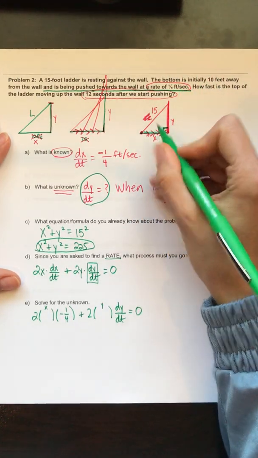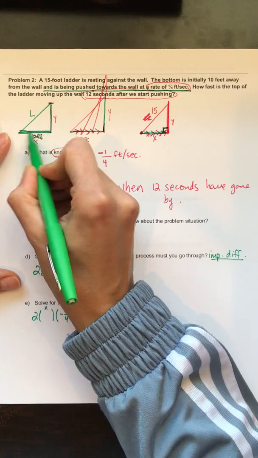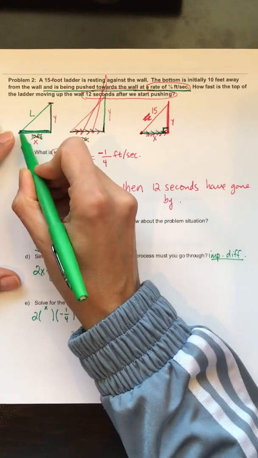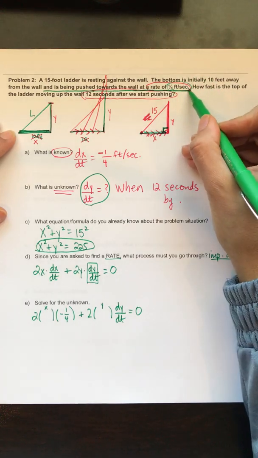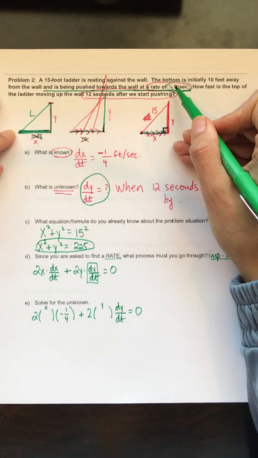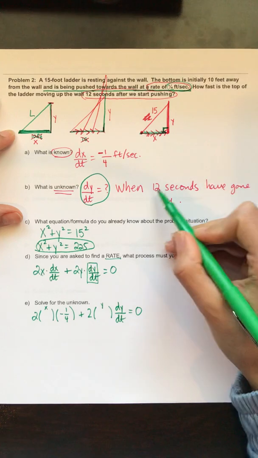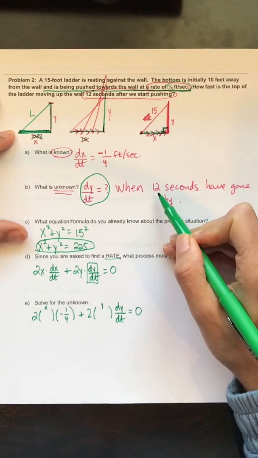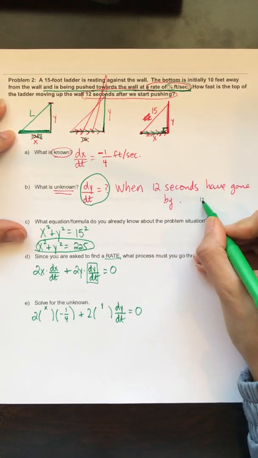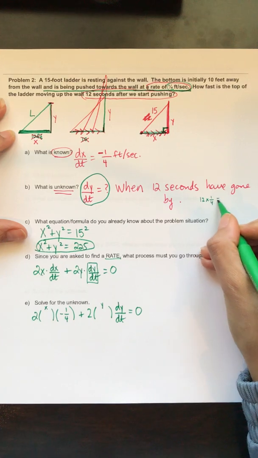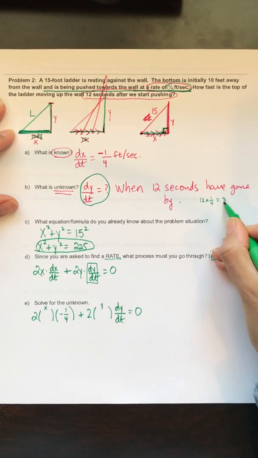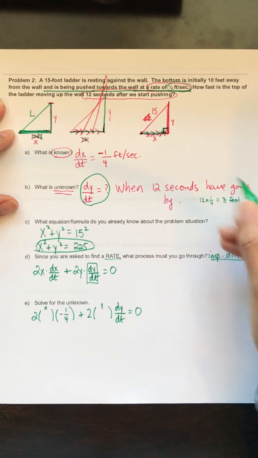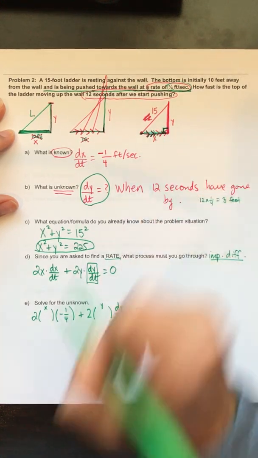If we started 10 feet away from the wall, we are scooting in 1/4 foot per second, and 12 seconds go by. Think about that. 12 seconds times 1/4 foot per second. That's 3 feet we have scooted in.